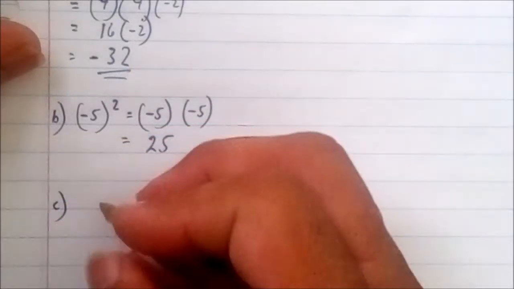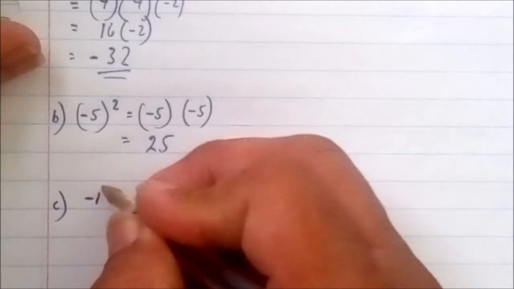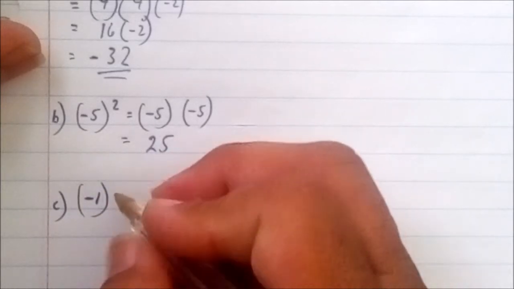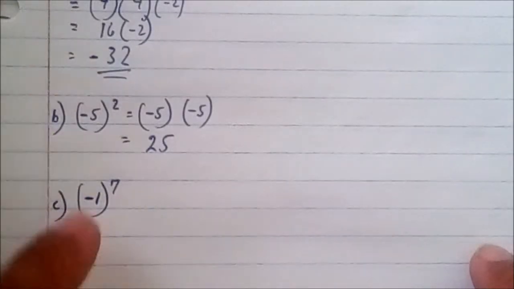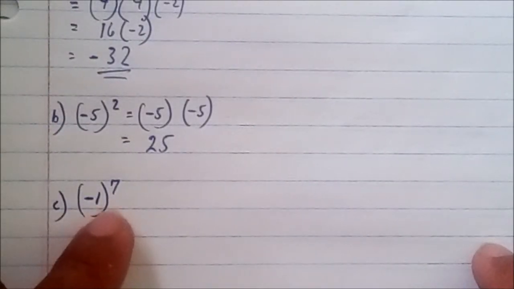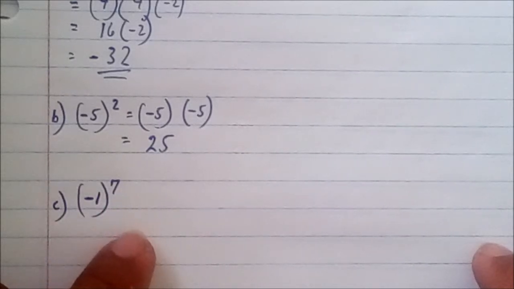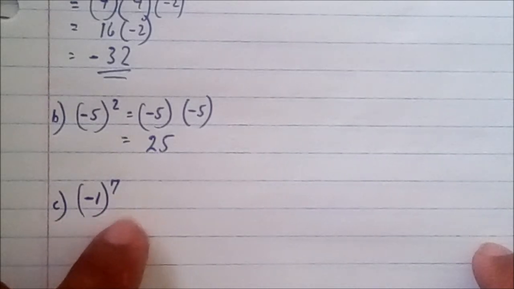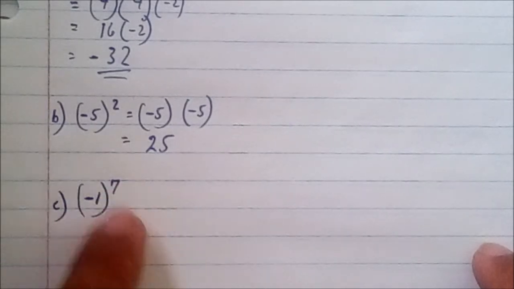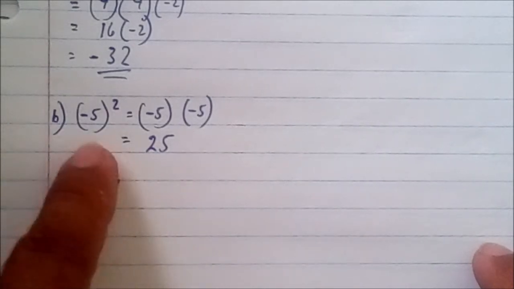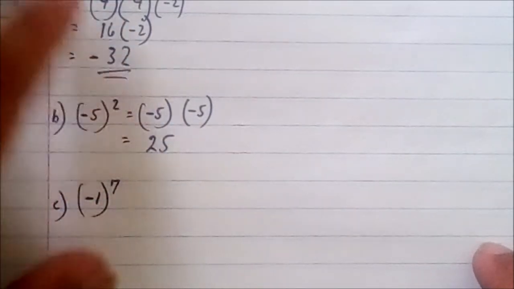C. We can say negative 1, and sometimes you will end up with a negative 1 raised to a power of 7. This is negative 1 raised to the 7th power, or the 7th power of negative 1. Note that the exponent here is odd. Here the exponent was even, and here the exponent was odd in the first example.